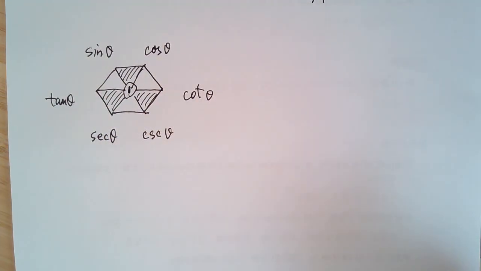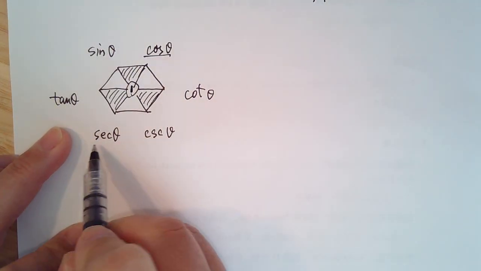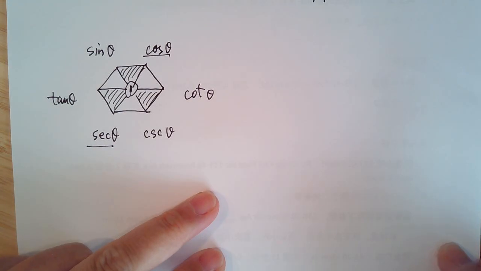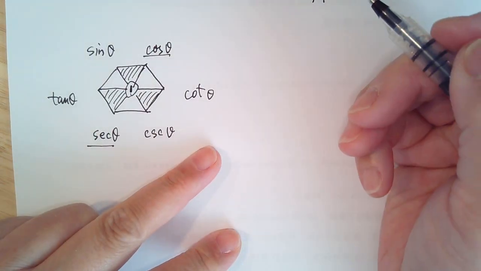As long as you can remember this graph, I usually put a bar here, a bar here. Okay, I will explain this. And then you're going to use this to remember all the fundamental identities. First of all, I call that rule number 1.